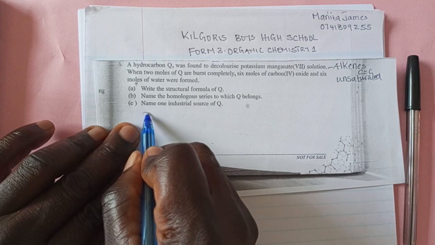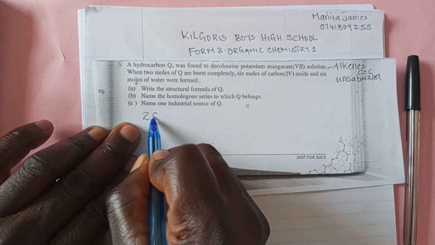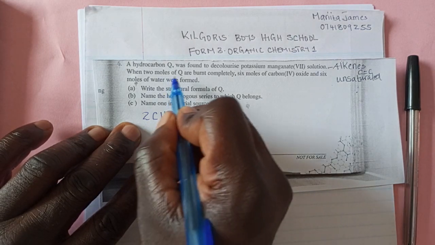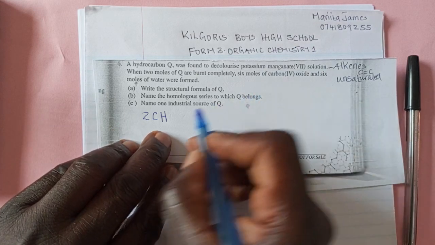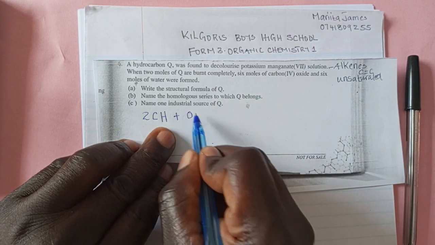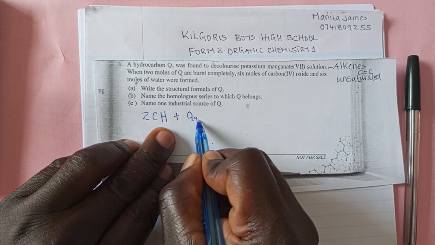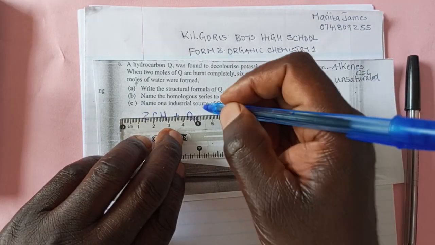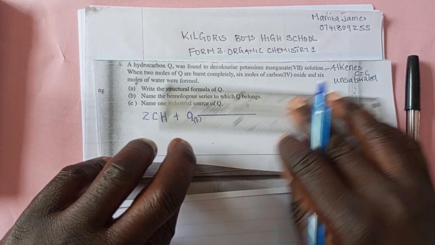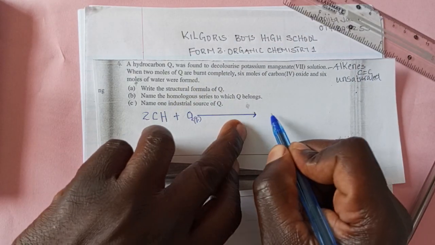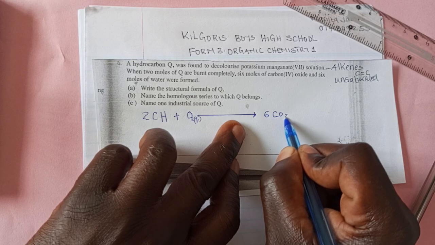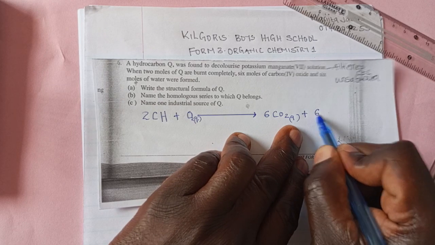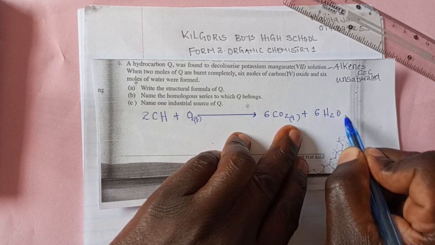When we burn this in the presence of oxygen, we get 6 moles of carbon dioxide, CO2 gas, and then we have 6 moles of water.